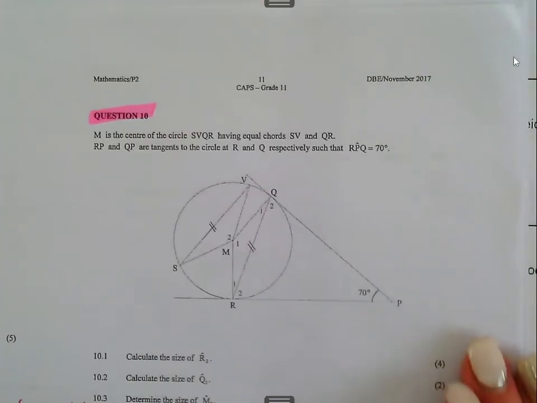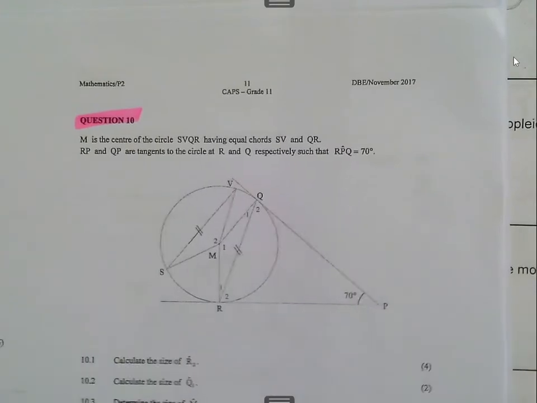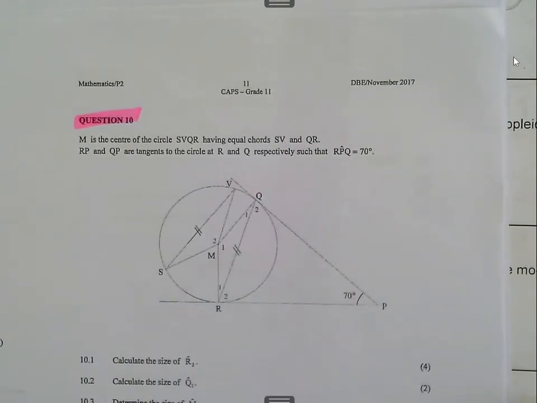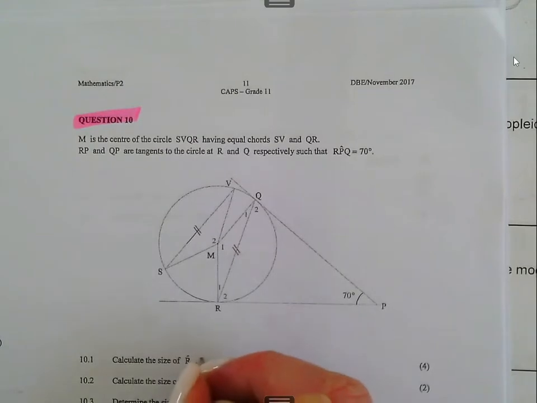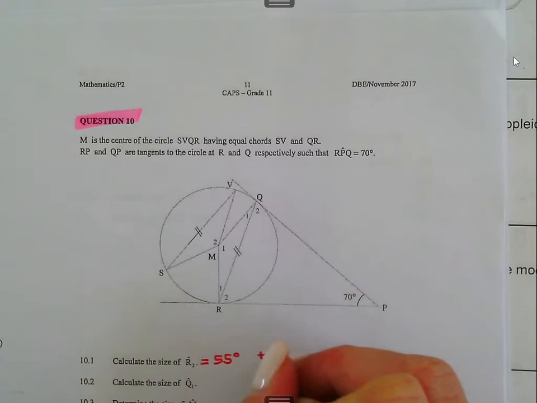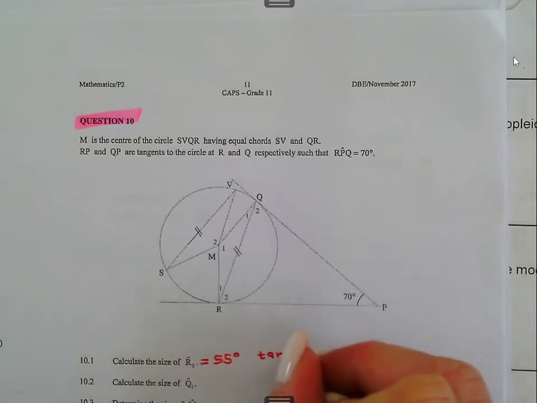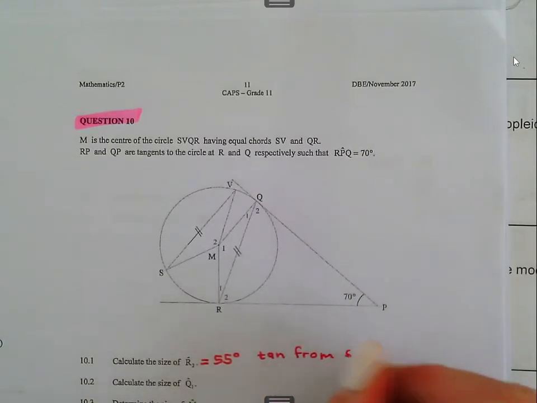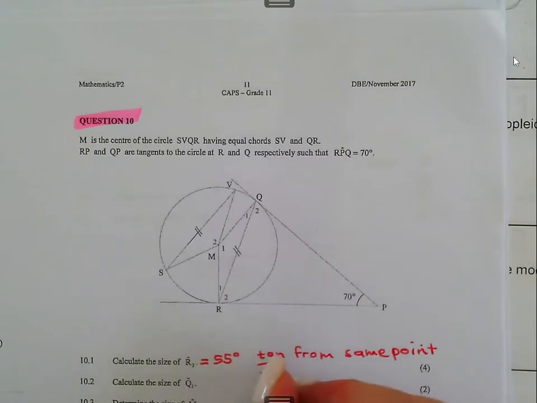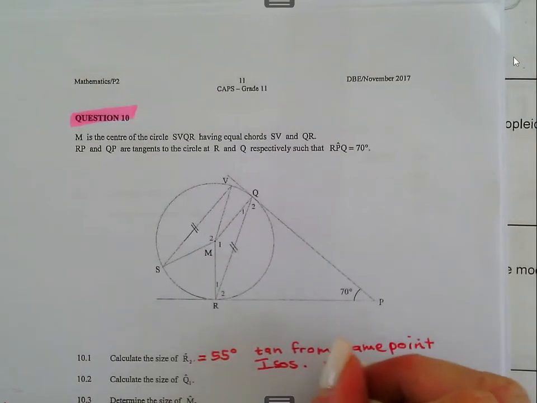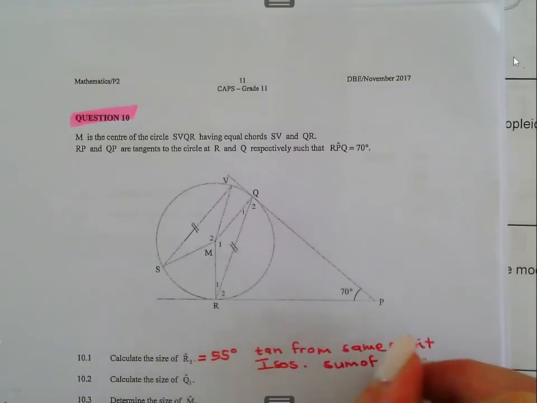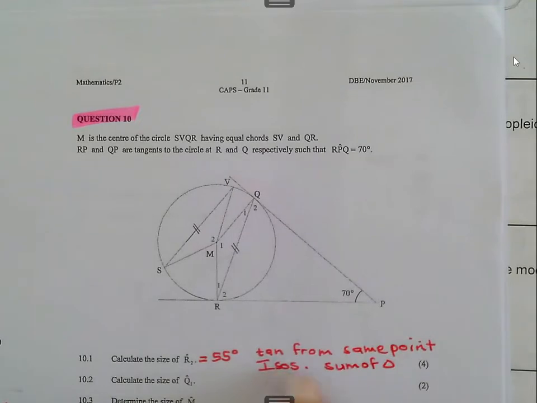Determine the size of R2. Come on, you need to tell me that one. It's easy, ne? What is R2? Why is it 55? Tangents from the same point. And isosceles. And the sum of the triangle. Do you see the 4 marks? 1, 2, 3, 4.